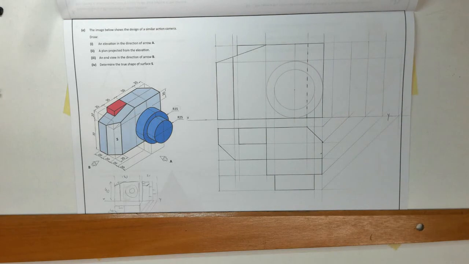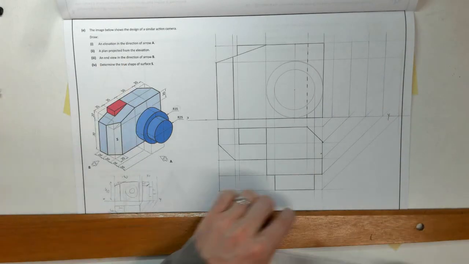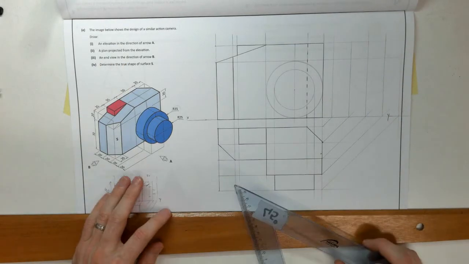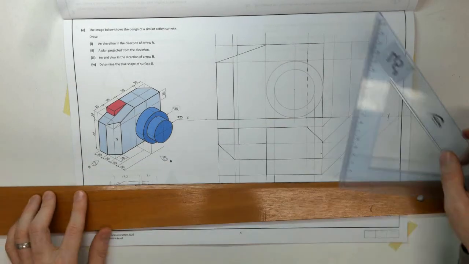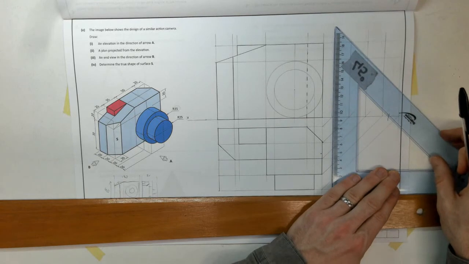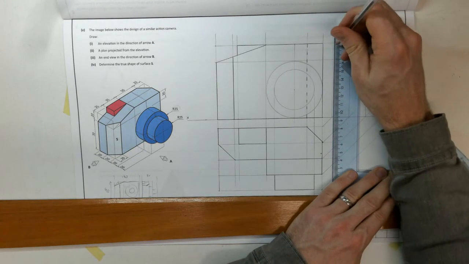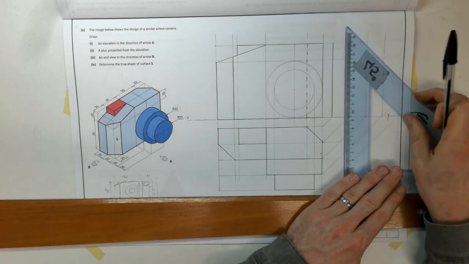Okay, and now we're on to our end view. So I've projected all those up at 45 degrees. So let's start drawing in my body, the main body. Main body, overall height, right there.